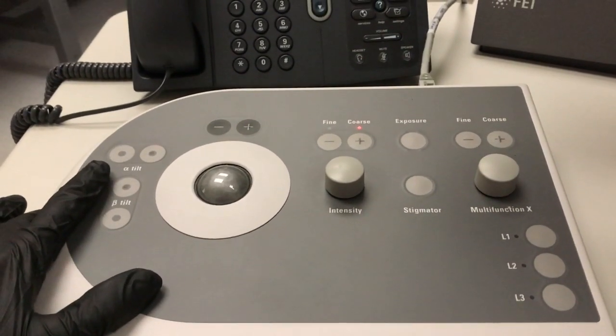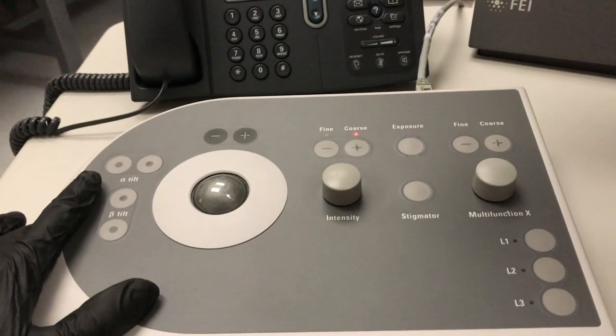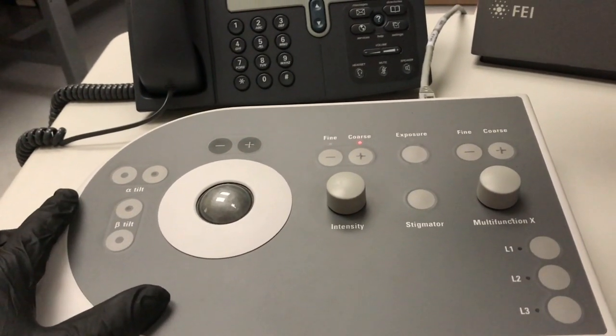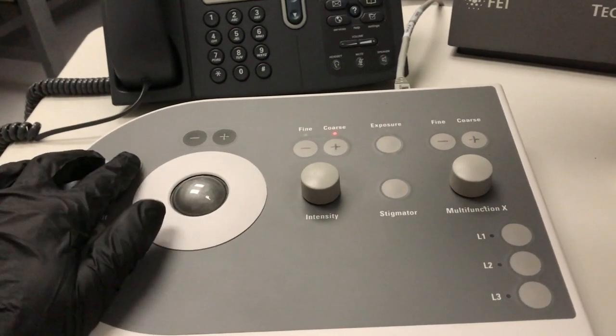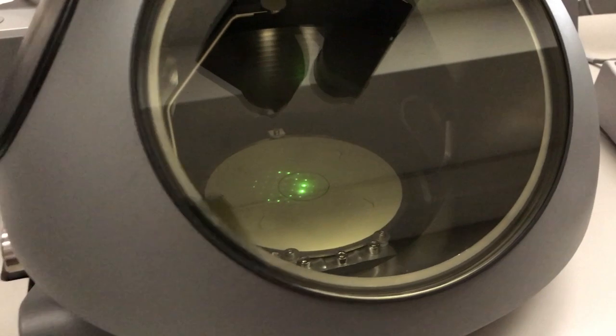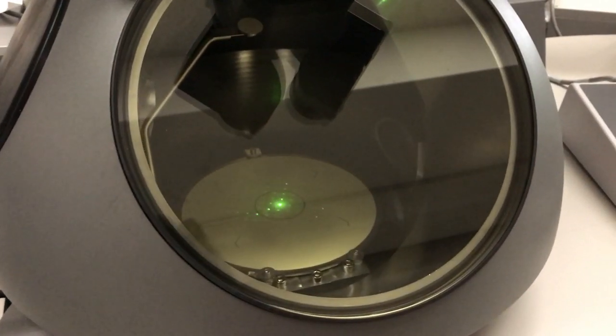Whenever you're adjusting these, you always want to start with the alpha because the alpha is eucentric. Get it as close as you can, and then you want to move to the beta tilt. So I'm just going to start with the alpha tilt here. You can watch the diffraction pattern as I adjust alpha.